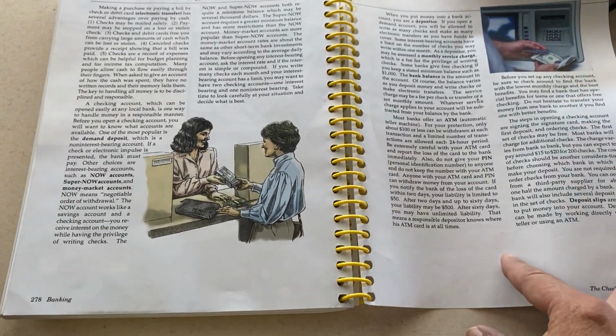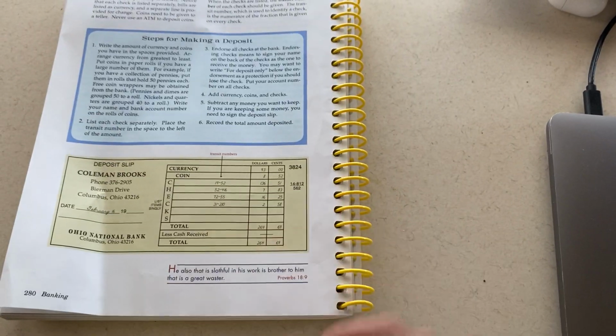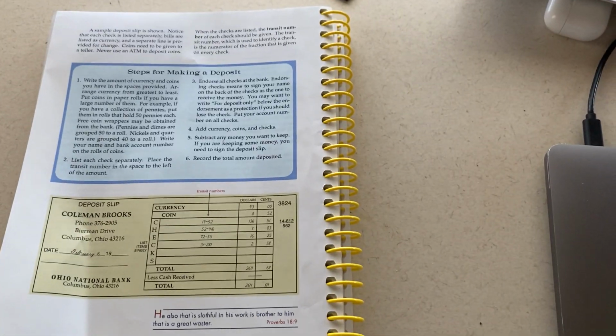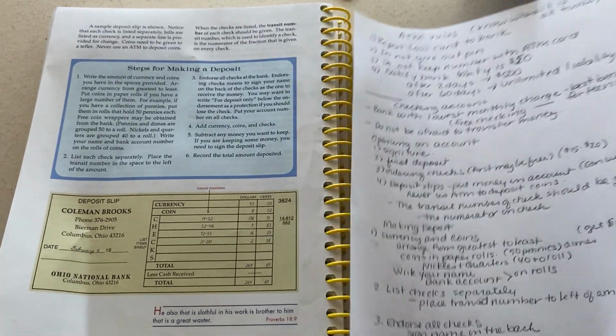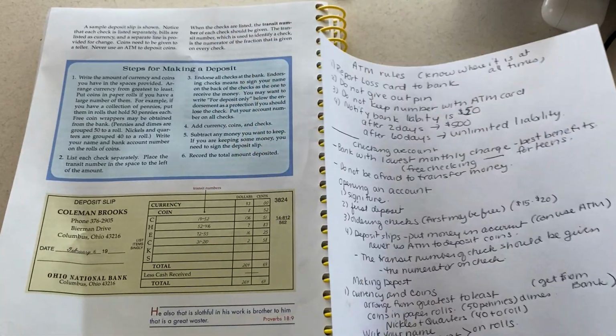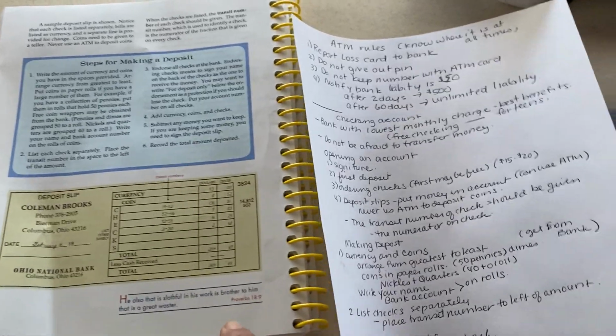So let's go through here. We're going to go over some rules for ATM and making a deposit, but let's go over the rules first here. Let's see if you can read it here, so I might have to move it over a little bit.